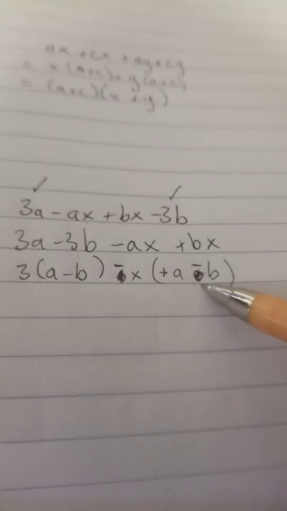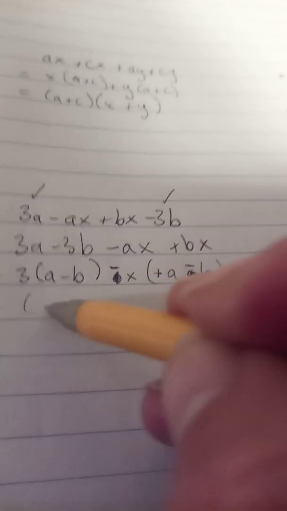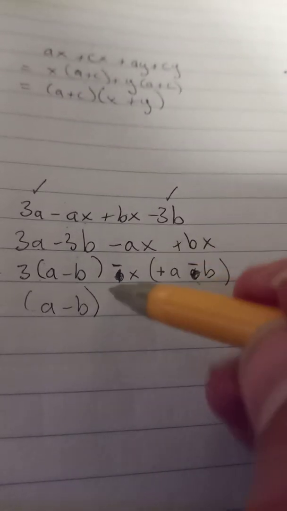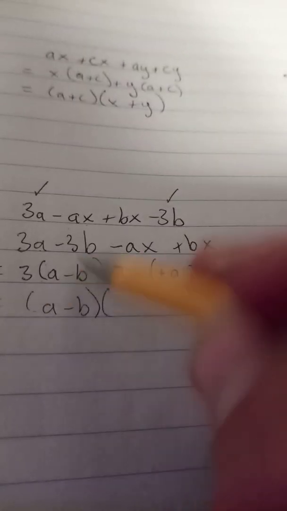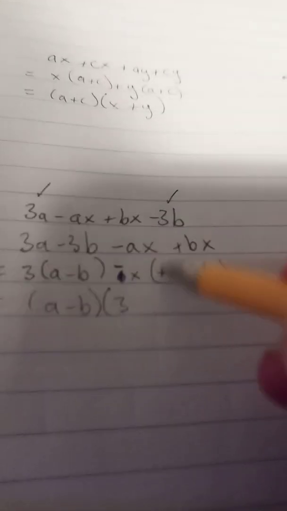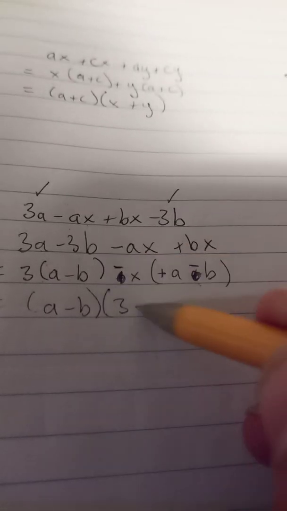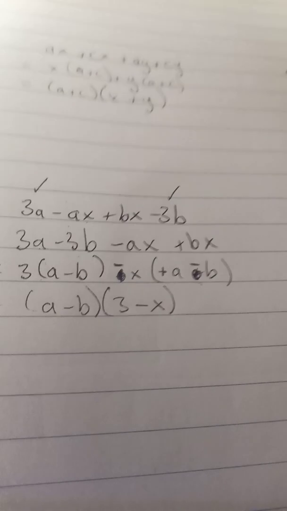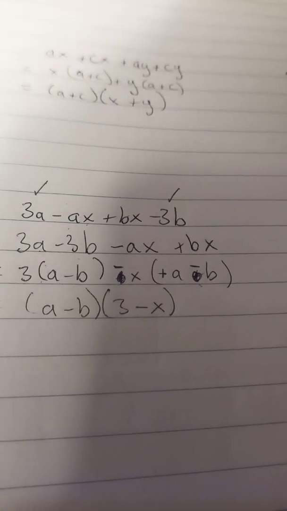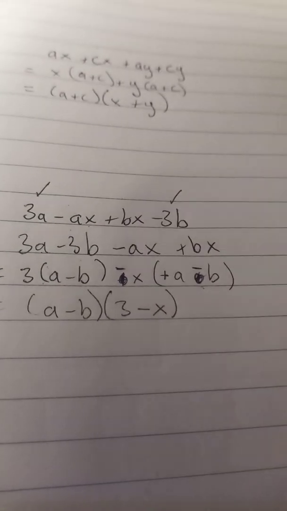Now those brackets are the same, so I'm going to take out the bracket and everything in it as a common factor. When I take that out of the whole thing, I'm left with 3. And when I take that out of the whole thing, I'm left with minus x. And that's the answer. That's actually quite a complicated one, so I'd leave you to rewatch that video a couple of times.